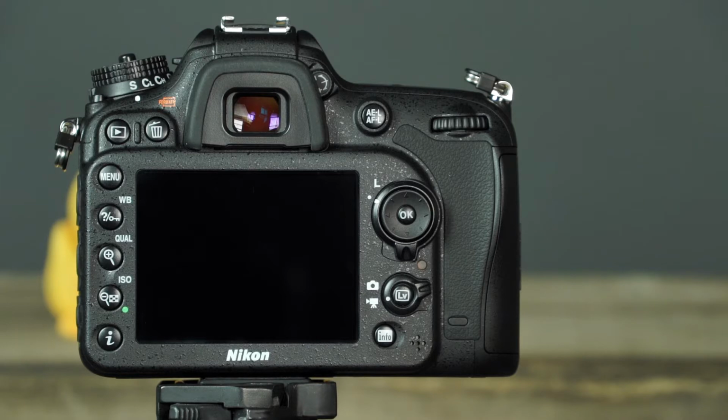Now let's take a look at the back of the camera. The most prominent feature is the large LCD monitor. This screen serves several purposes.